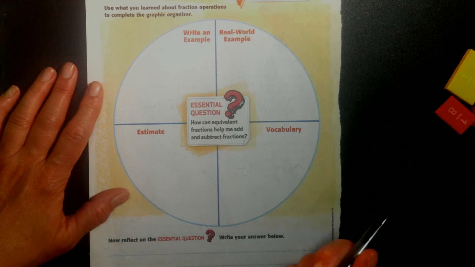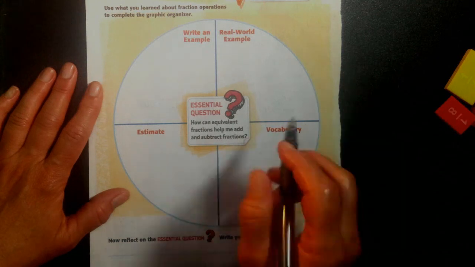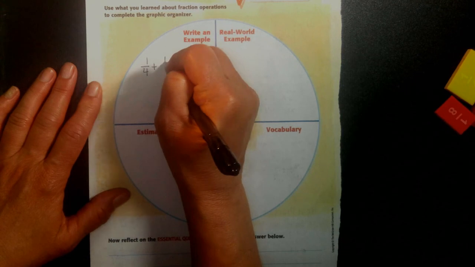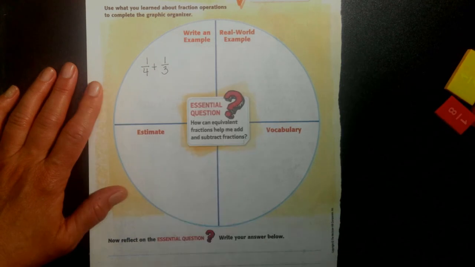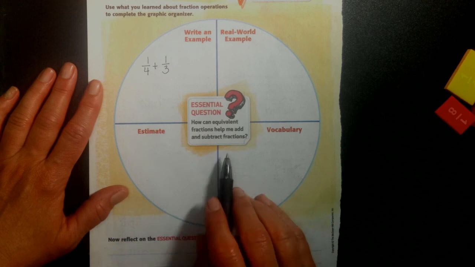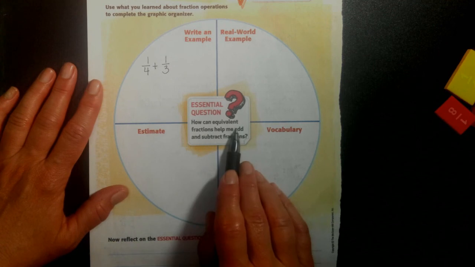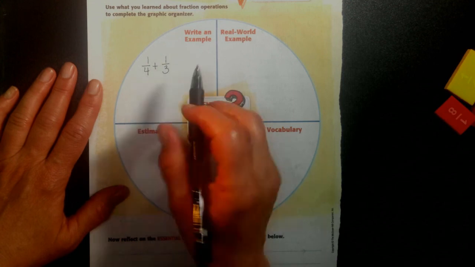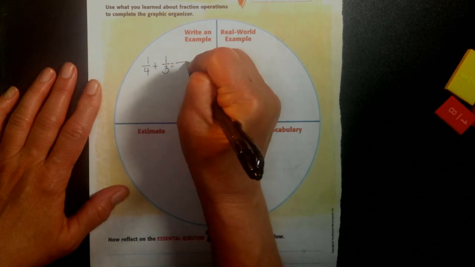How can equivalent fractions help me add and subtract fractions? So here, I'll have 1/4 plus 1/3. I probably should have done a different one. I need to do equivalent fractions, right? I'm going to change my 1/4 and my 1/3 into equivalent fractions that I can add together.